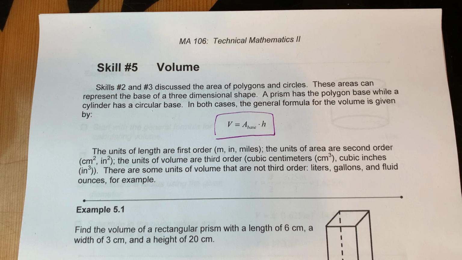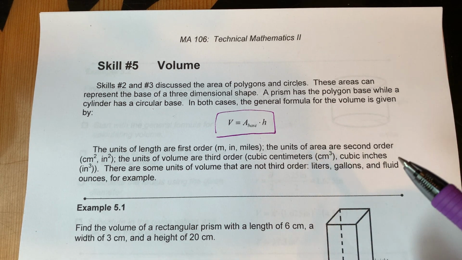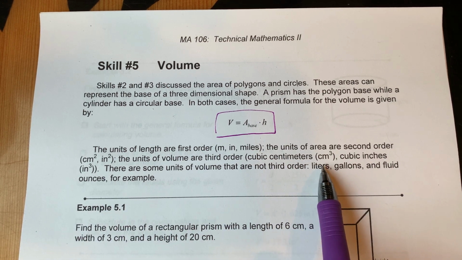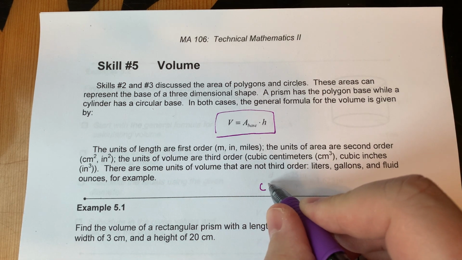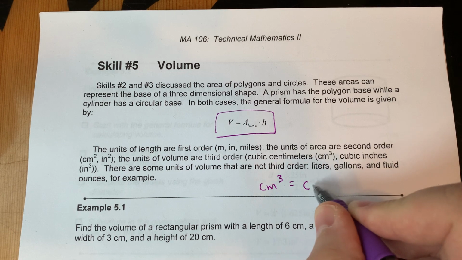What happens here is our units now go from squared units in an area to cubed units or cubic units when we're talking about volume. So for us here, cubic inches, inches cubed, cubic centimeters, centimeters cubed. Cubic centimeters are also sometimes referred to as cc's.